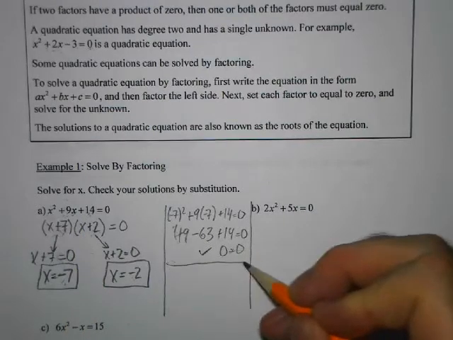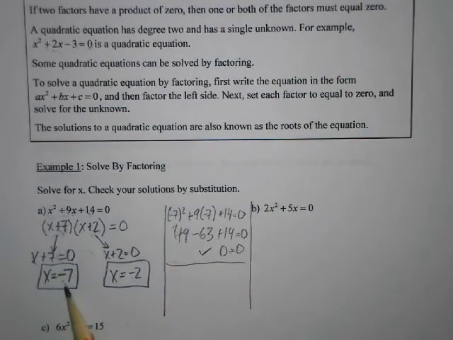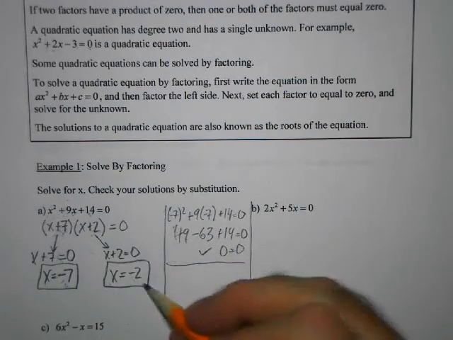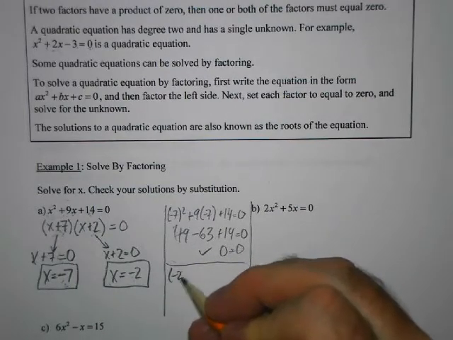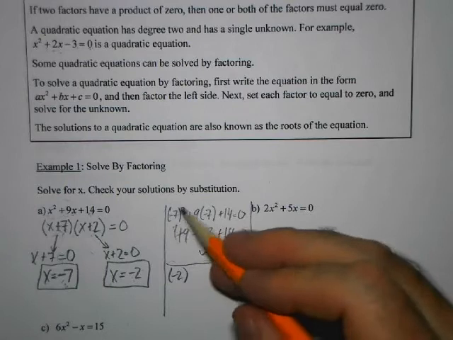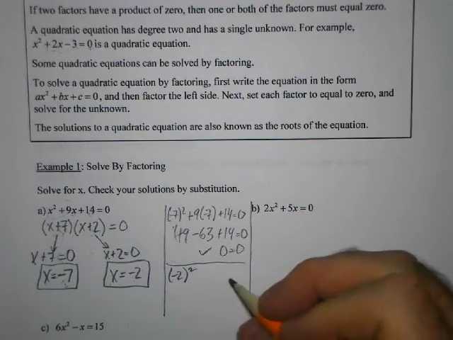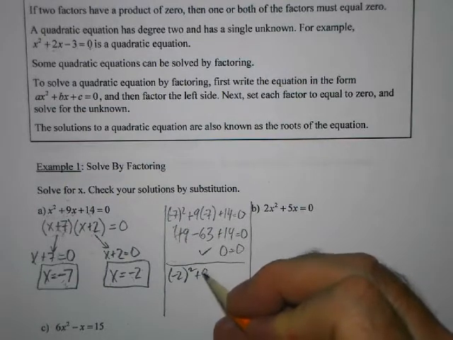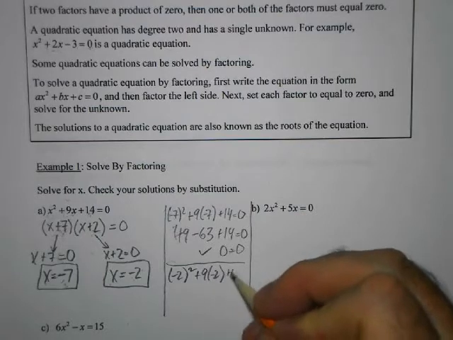And if I do the same thing, I've confirmed that this is a solution. I still have to confirm that the negative 2 works. So I do the same thing. I substitute negative 2 in everywhere I see an x. So negative 2 squared plus 9 times negative 2 plus 14 equals 0.